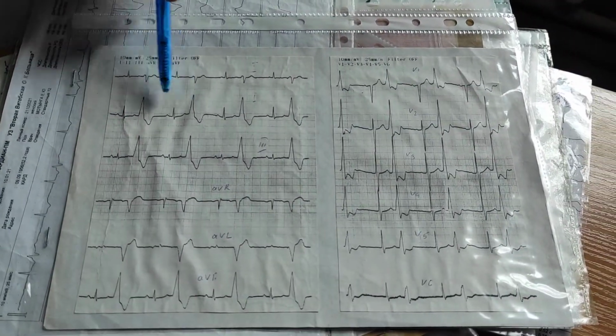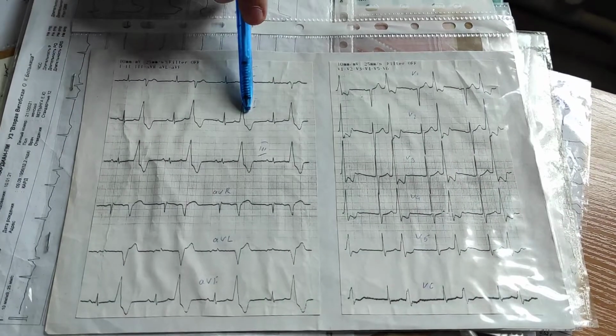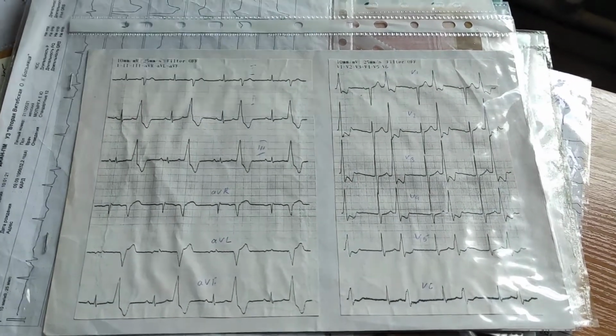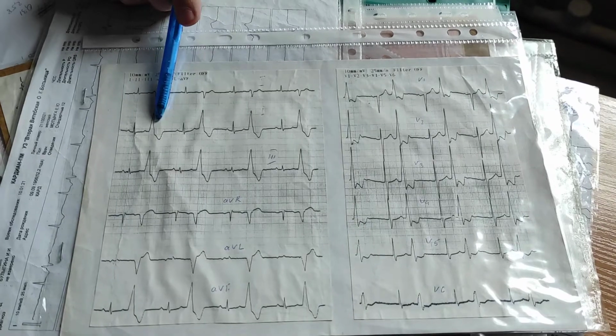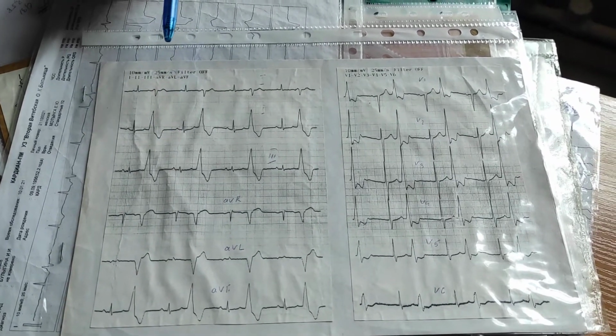Normal, abnormal complex. Normal, abnormal. Every second complex is abnormal. Ventricular extrasystole by bigeminy.